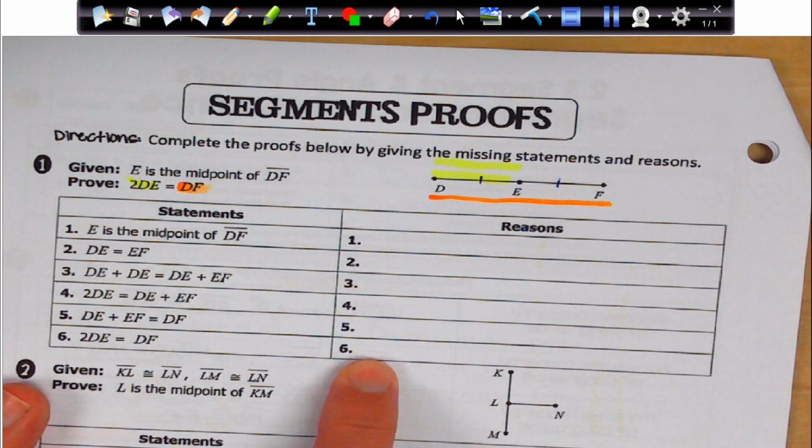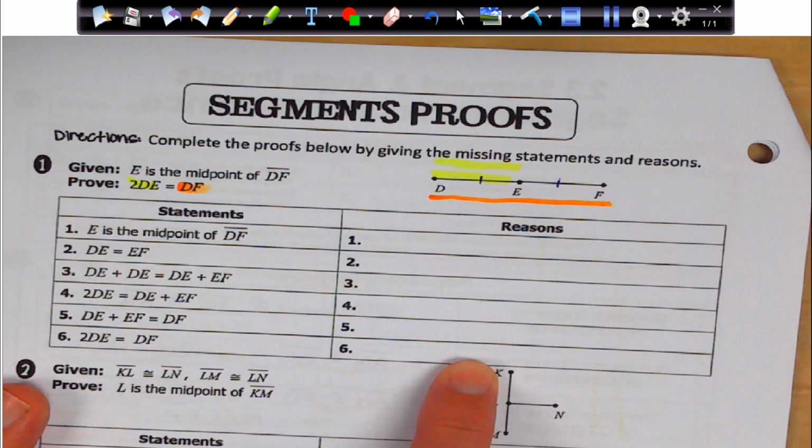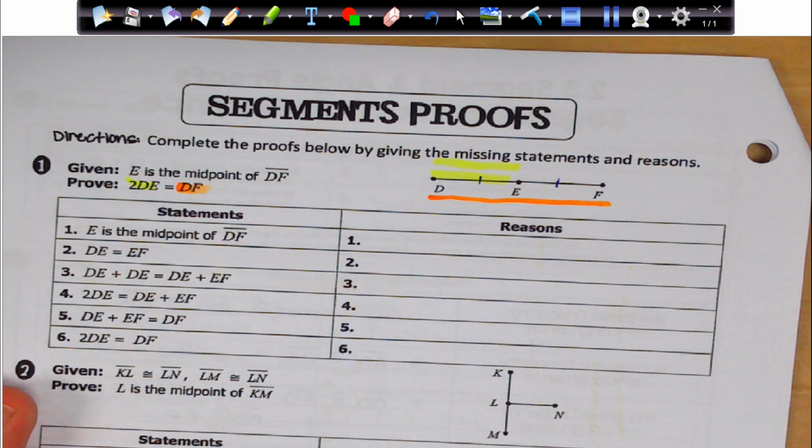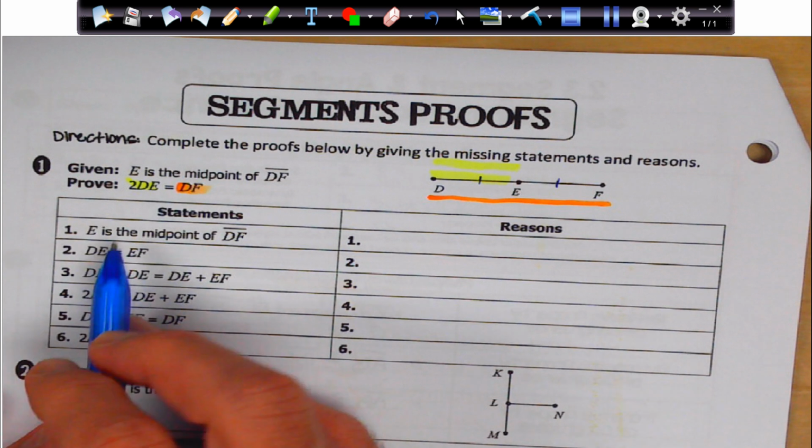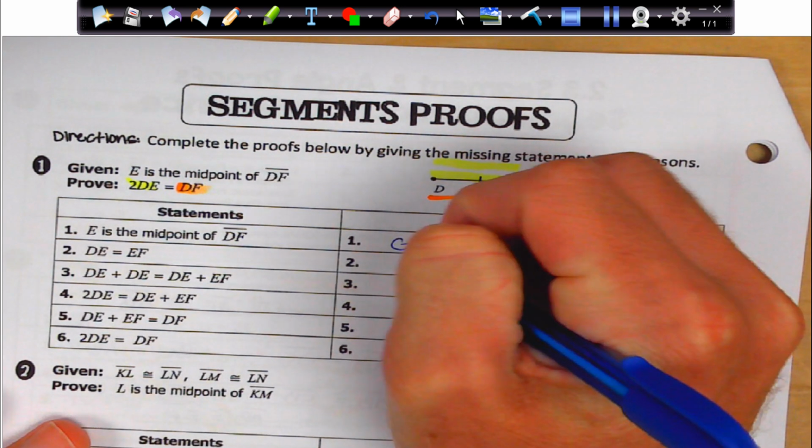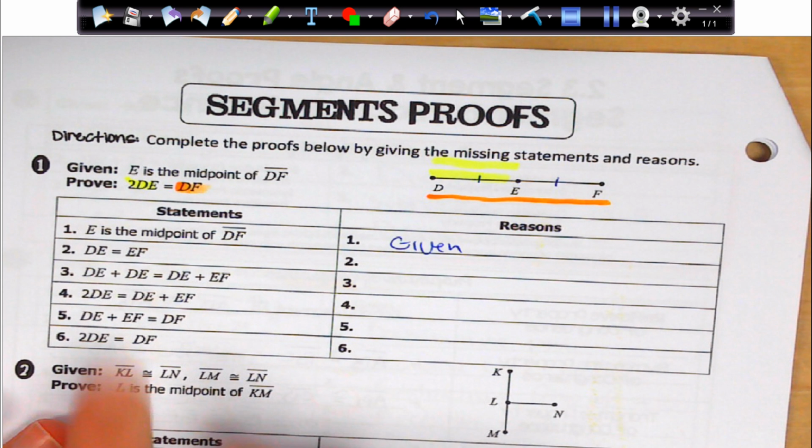We don't write the word prove. That makes no sense. That's not a reason. You never argue with someone, "Ice cream is the best. Prove." It doesn't make any sense. So E is midpoint DF. That was given to me. That was a piece of information given.